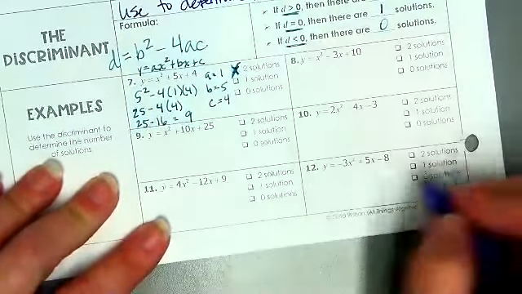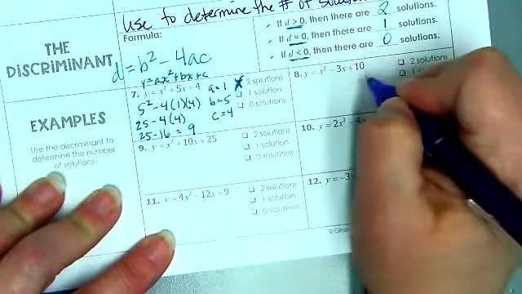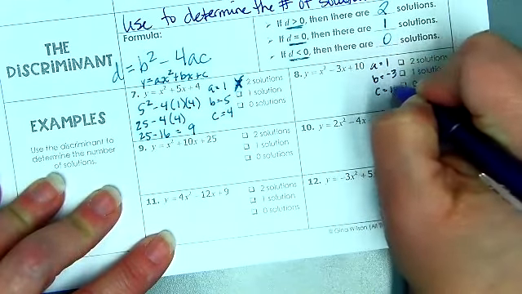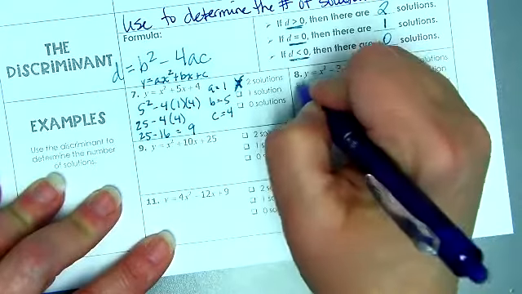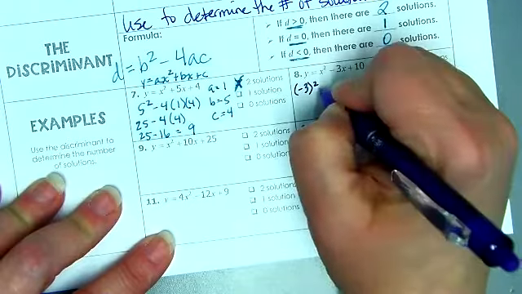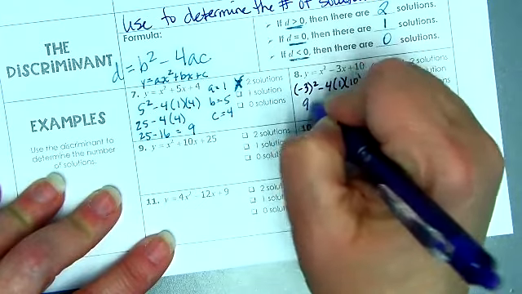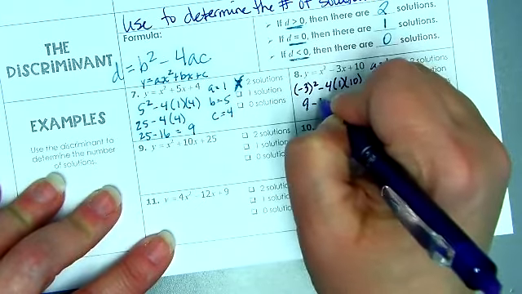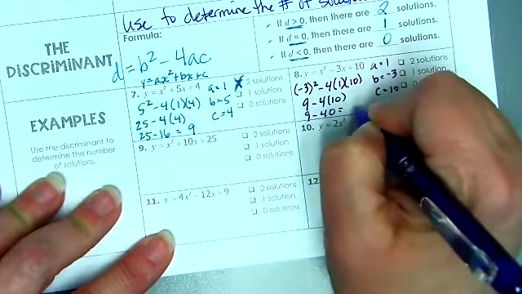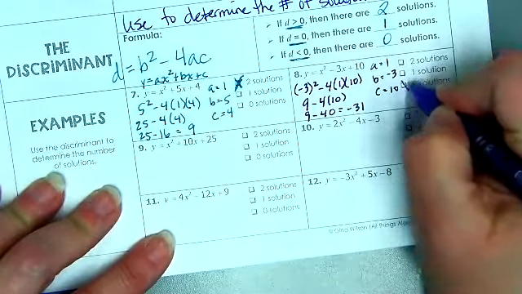Okay, looking at 12. All right, actually not 12. I want to do 8. Okay, my A is 1, B is -3, C is 10. So I've got a -3, so I've got to put that in parentheses. -3 squared minus 4 times 1 times 10. So that's going to give me 9 minus 4 times 10. So that's 9 minus 40. So that's going to give me a -31. If it's a negative number that's less than 0, then it is 0 solutions.